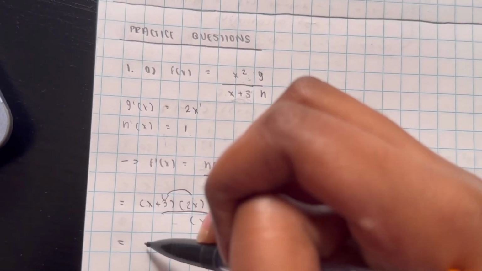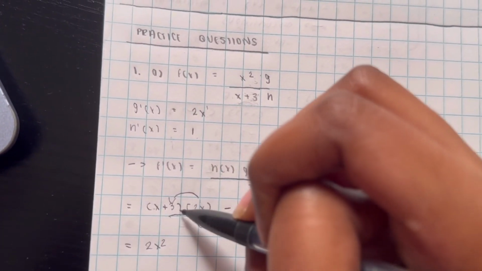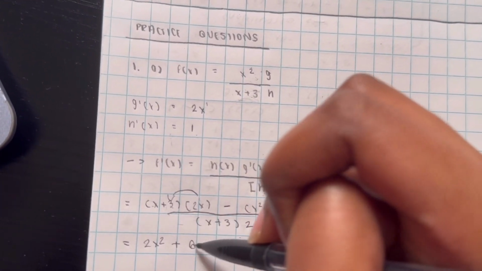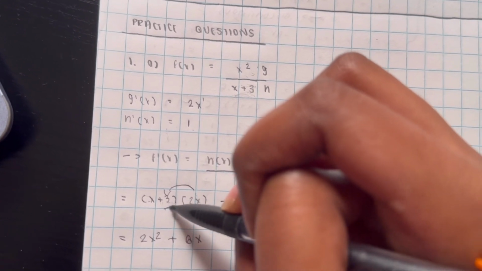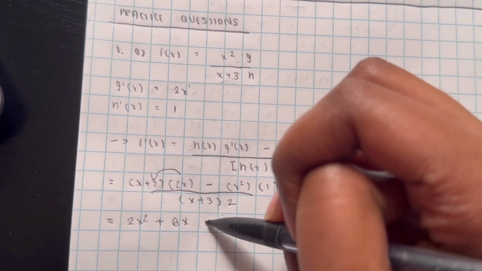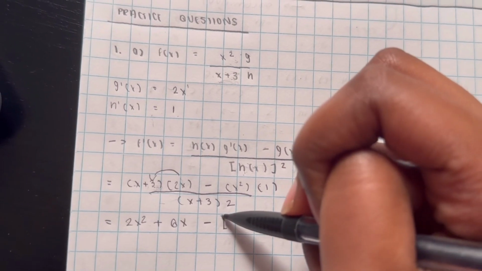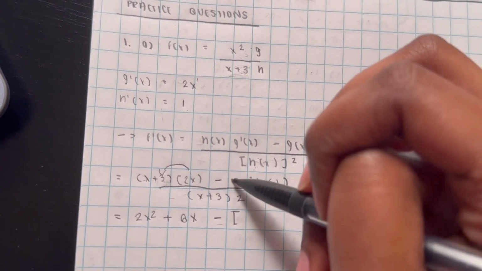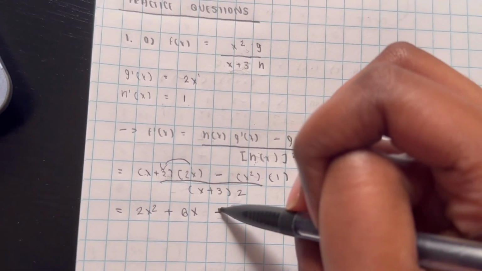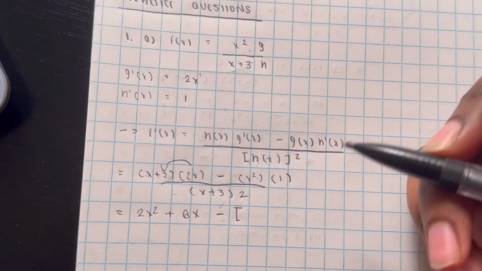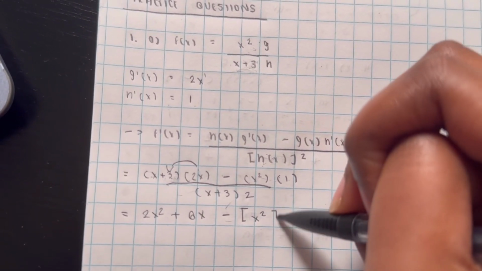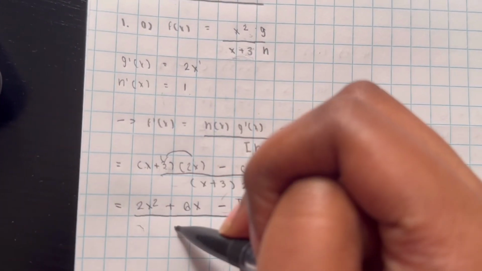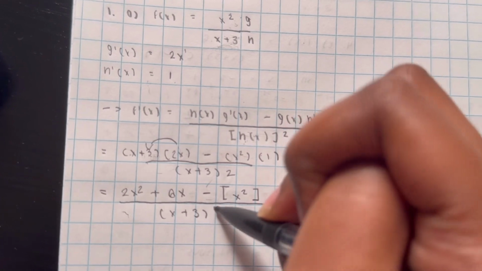So you would multiply 2x by everything inside of the bracket. So 2x times x is 2x squared. 2x times 3 is plus, because that's the plus sign there, 6x, because there is no variable beside the 3. And then we would bring the subtraction sign. Always make sure to put a bracket or some form of boundary around it so you know to change the sign later, because you have to also apply the sign. So x squared times 1, anything times 1 is just the same value. And then all over, again, the denominator, which is just x plus 3 squared.